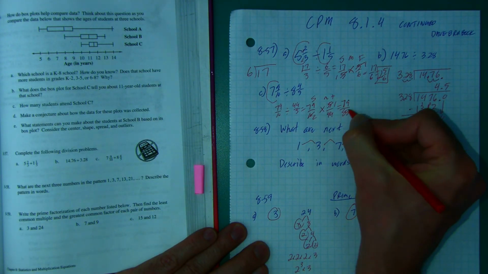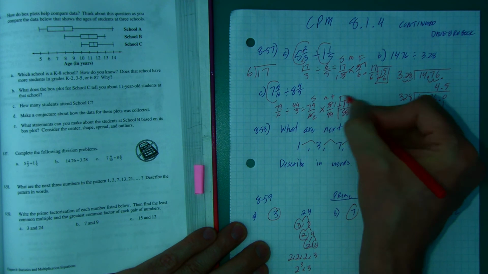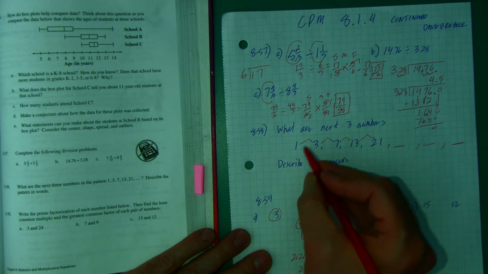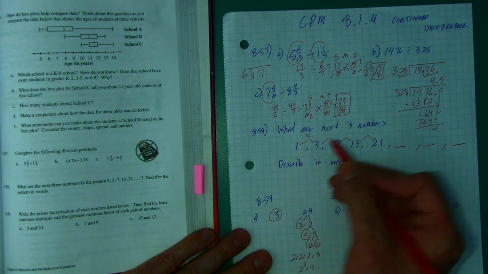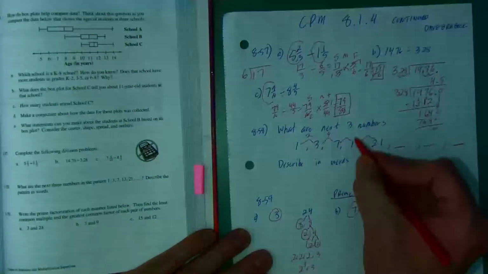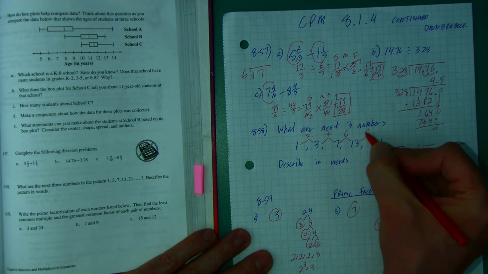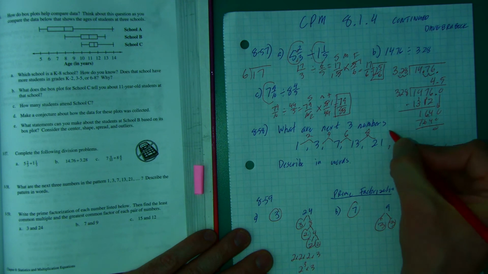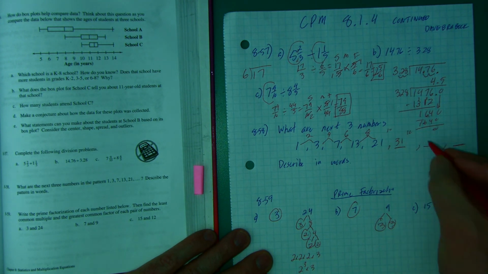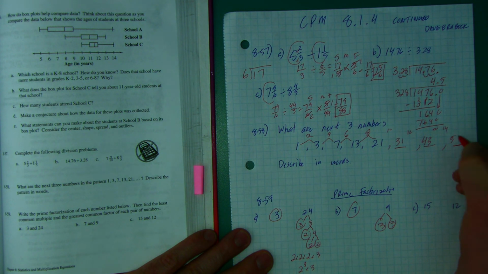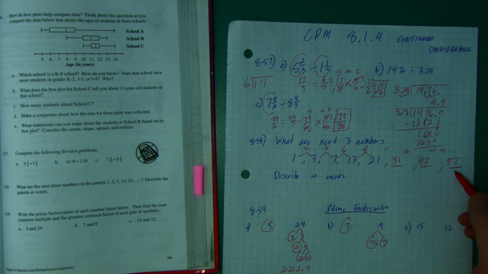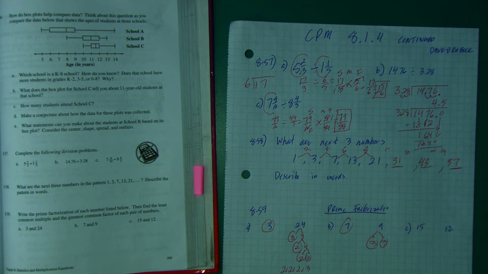Okay, we figured out that the pattern here was the difference between the first 2 numbers is 2, second 2 numbers is 4, then 6, then 8. So 21 plus 10 is 31. 31 plus 12 is 43. 43 plus 14 is 57. So the next 3 numbers are 31, 43, and 57. And it's going up by the next even number, you can say. Okay, that's one way of describing it.